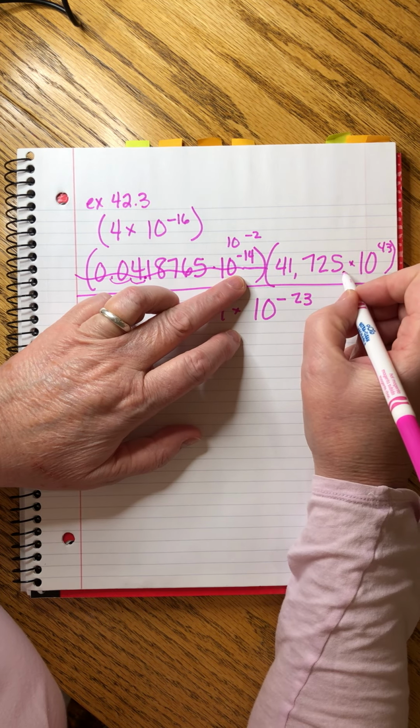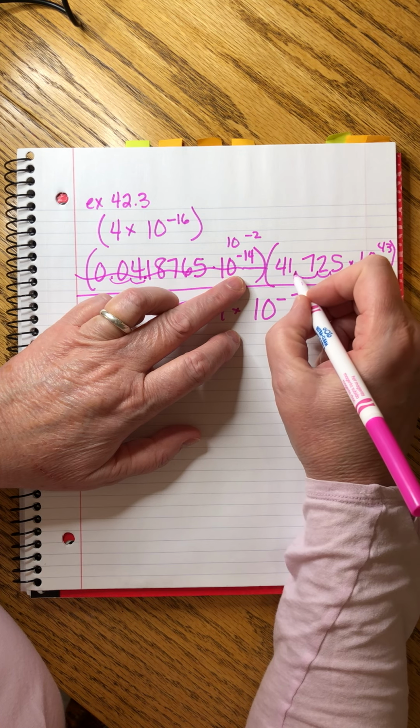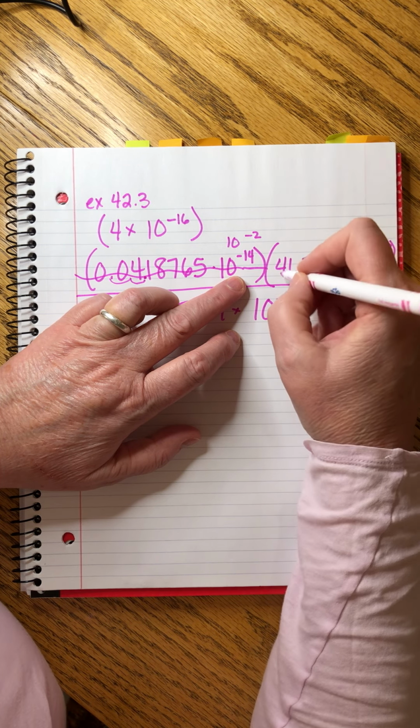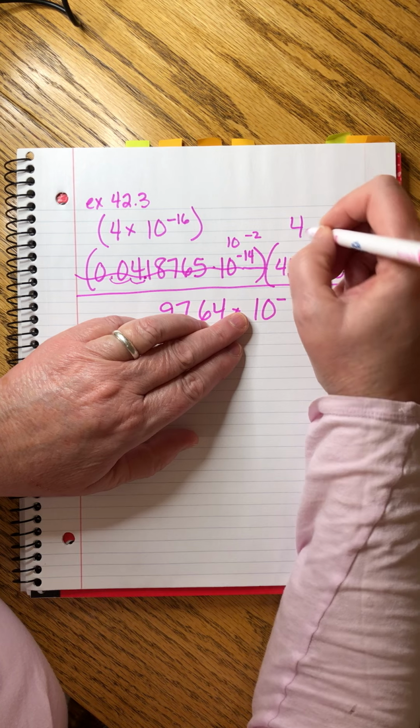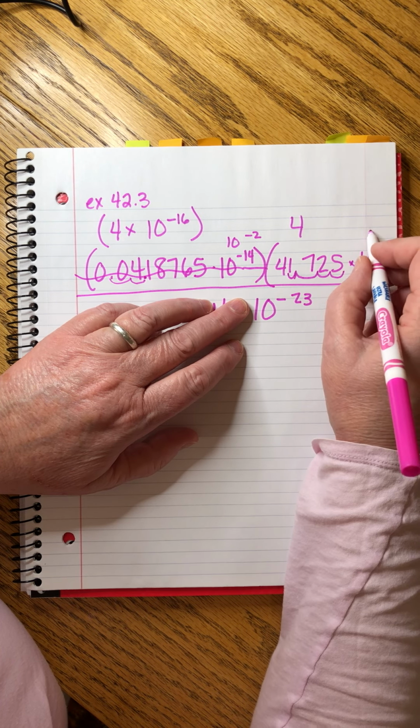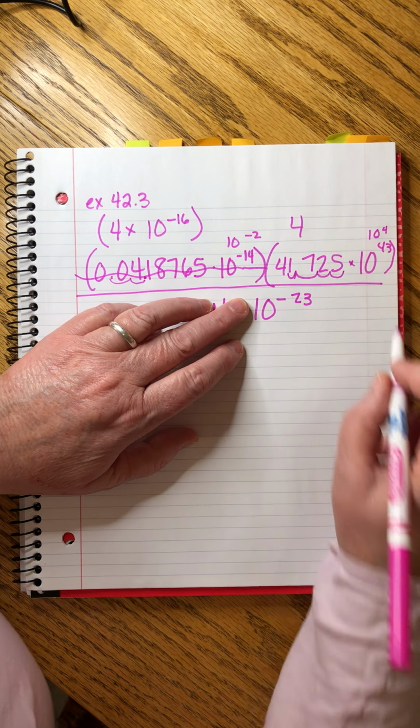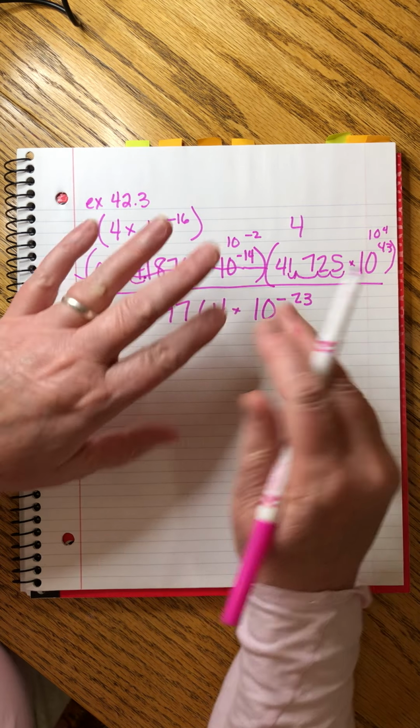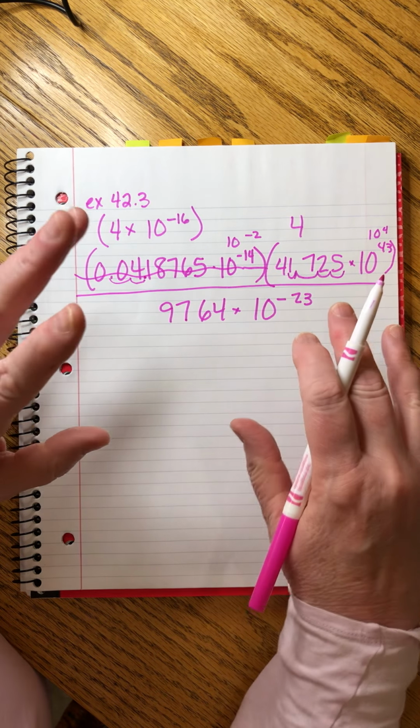All right, this decimal, 1, 2, 3, 4. This will round to 4. This will be times 10 to the 4th. Notice that I'm using more shorthand in doing these. Last year I wrote everything out in multiple steps.